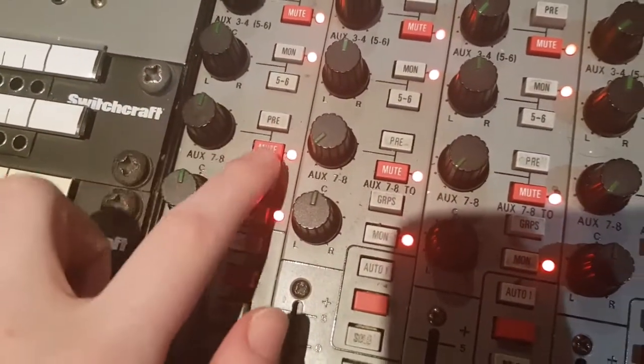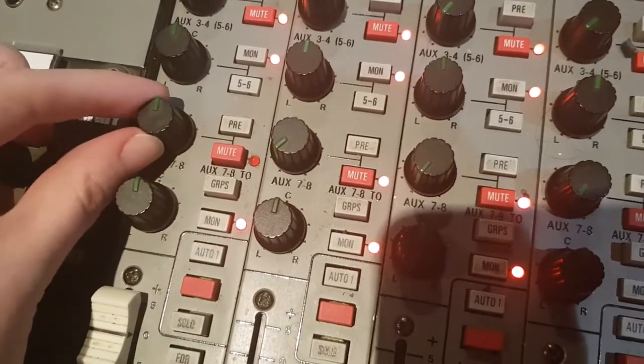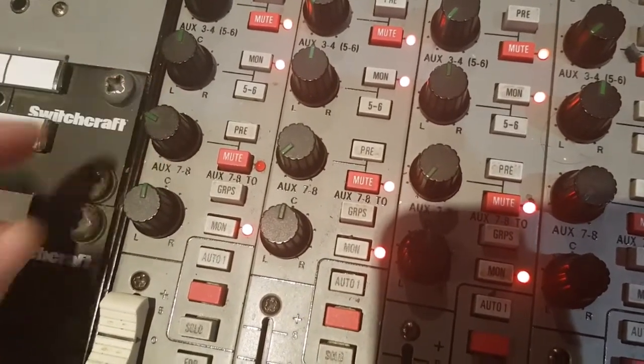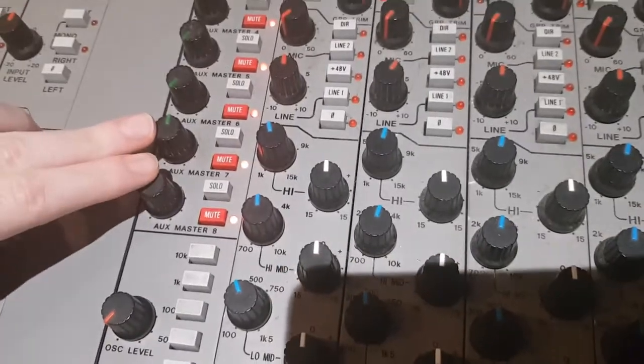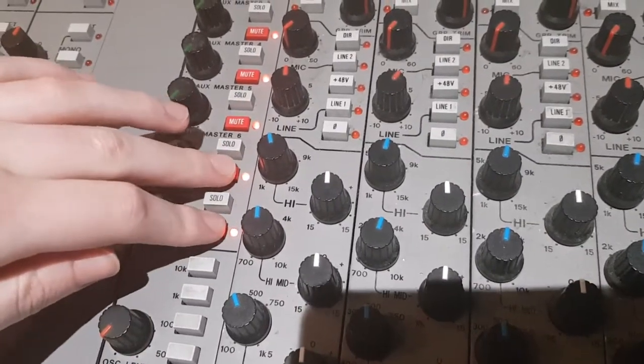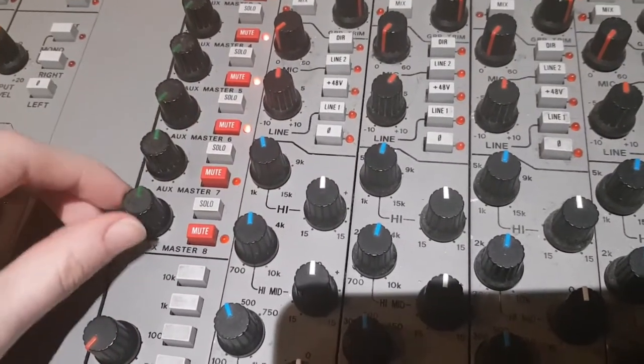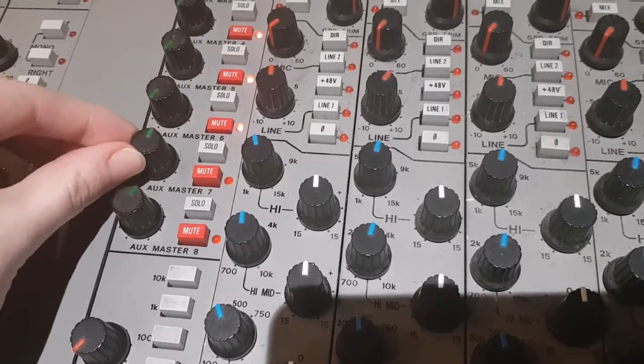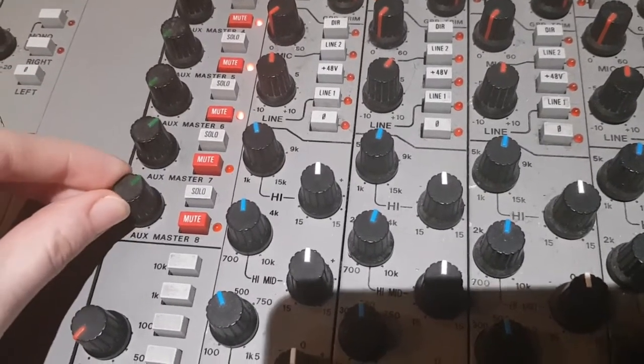After that, I will need to unmute aux 7 and 8 on the desk and add a bit of gain. And then finally, I will need to go to the other side of the desk so that I can unmute aux master 7 and 8, adding some gain onto both of them as well. After doing that, you should be able to hear the audio coming from the headphones.